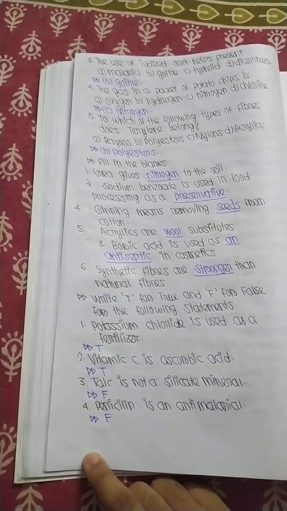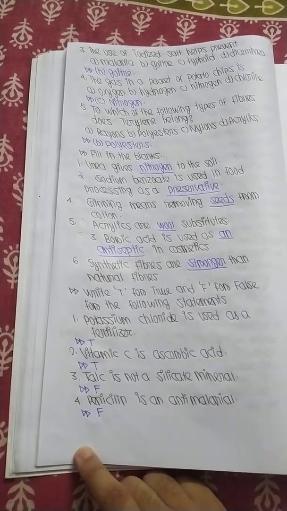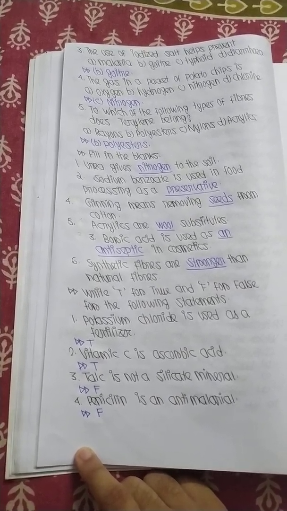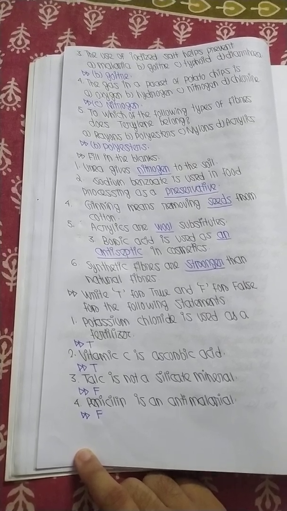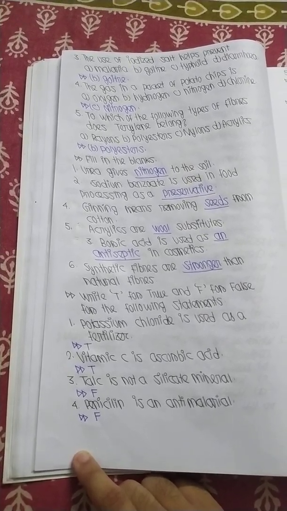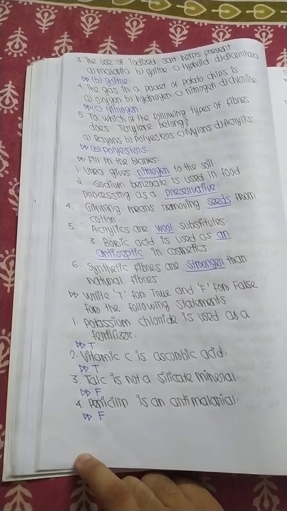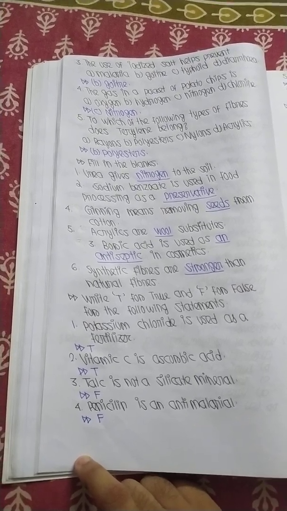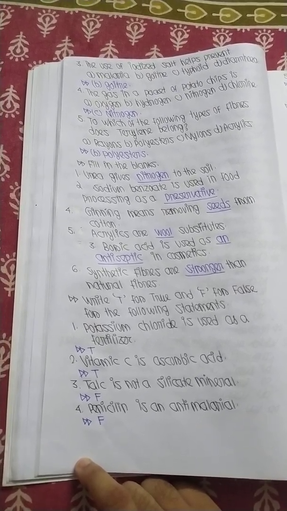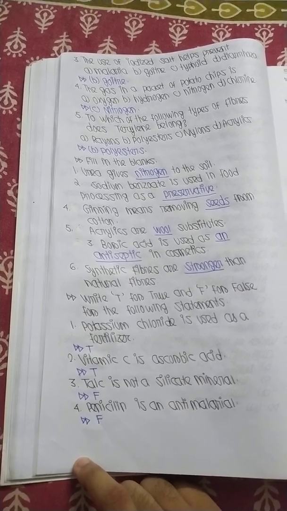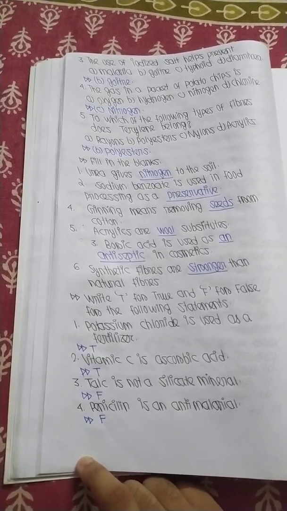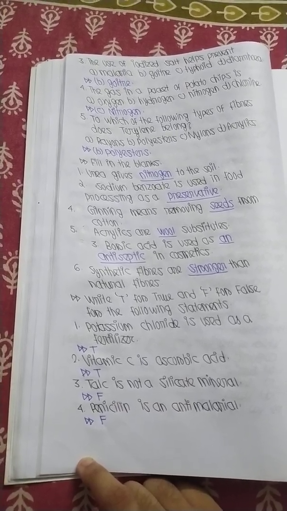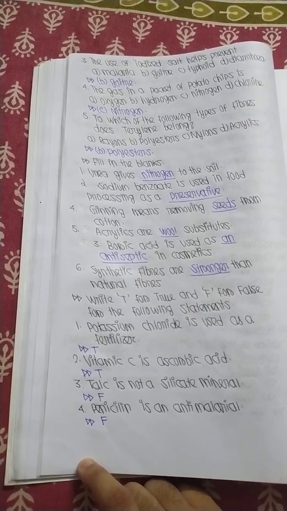Fill in the blanks. Number 1, urea gives nitrogen to the soil. Number 2, sodium benzoate is used in food processing as a preservative. Number 3, boric acid is used as an antiseptic in cosmetics. Number 4, ginning means removing seeds from cotton. Number 5, acrylics are wool substitutes. Number 6, synthetic fibers are stronger than natural fibers.